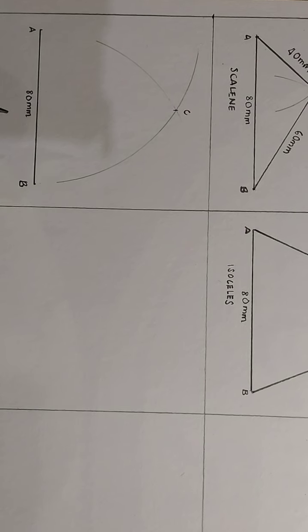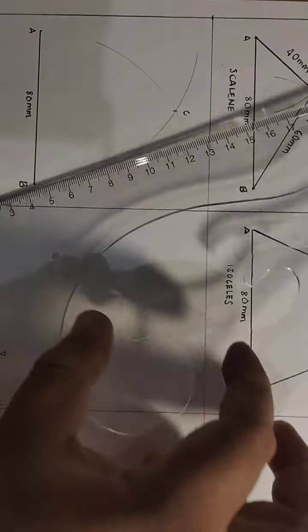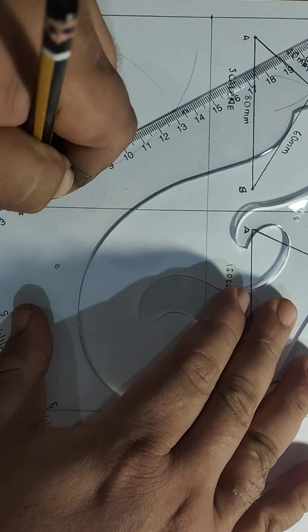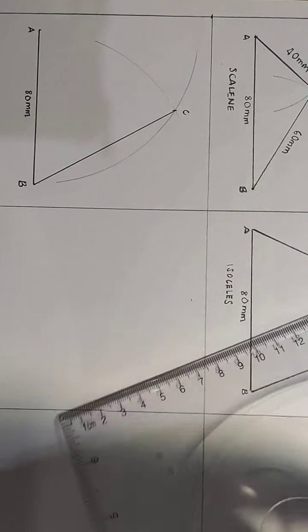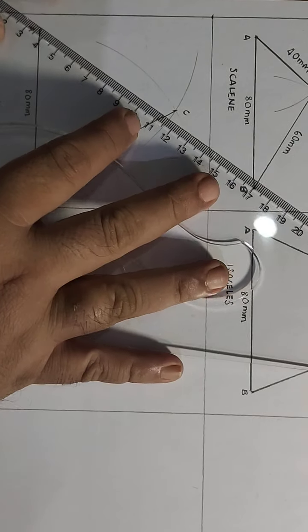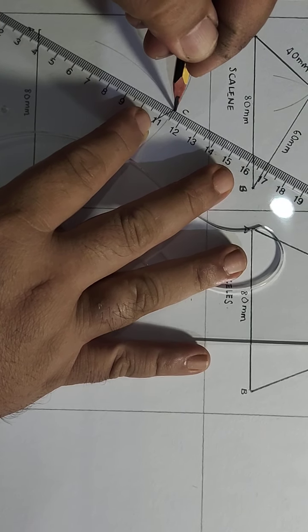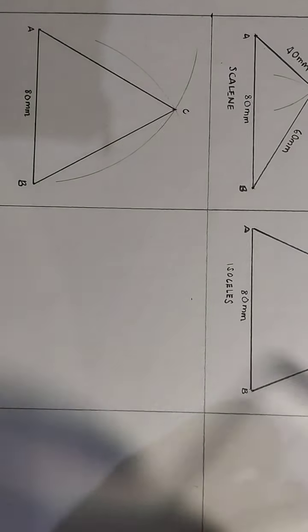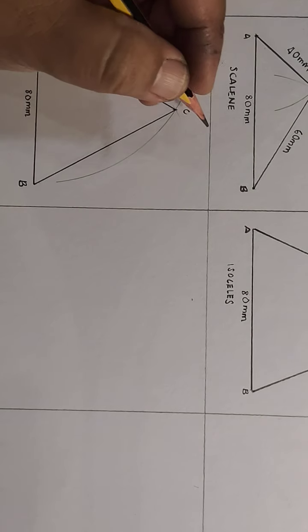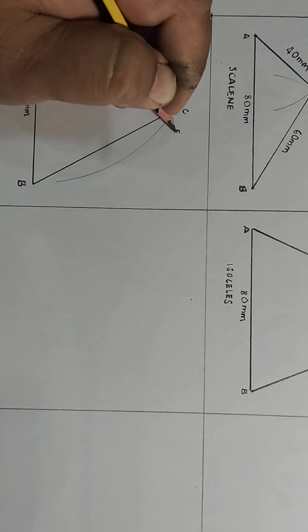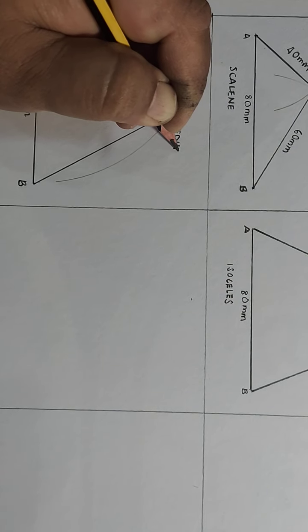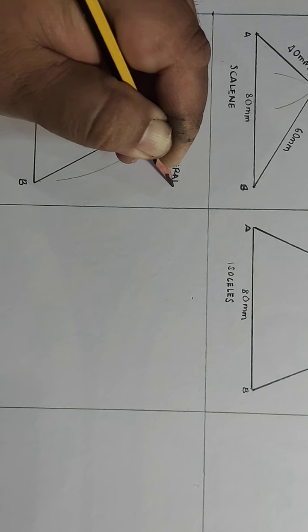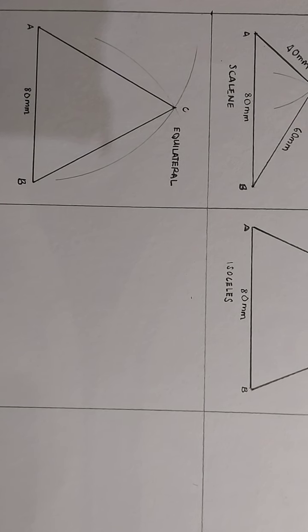Now we join B and C, and then C and A. Now we got the third triangle, which we call the equilateral triangle.